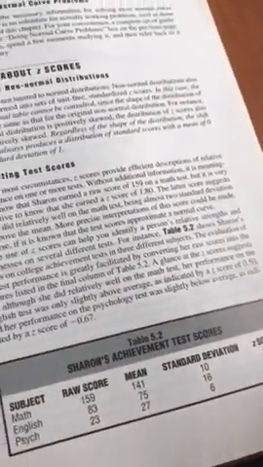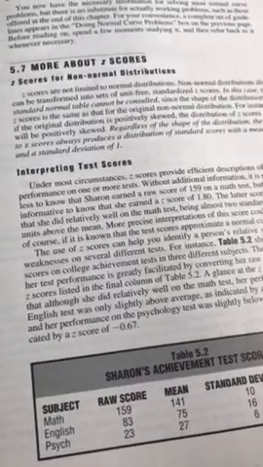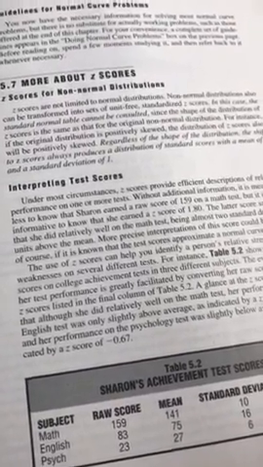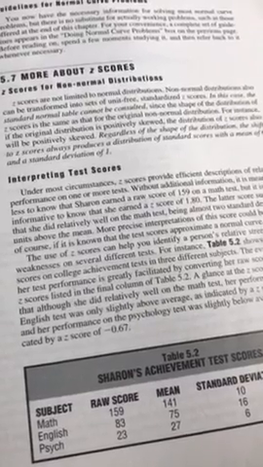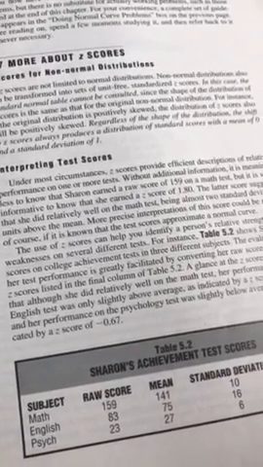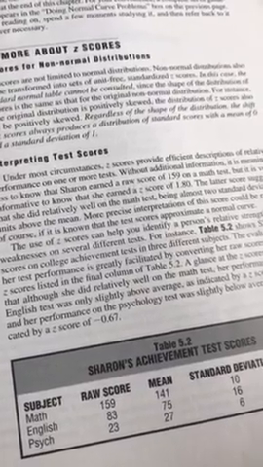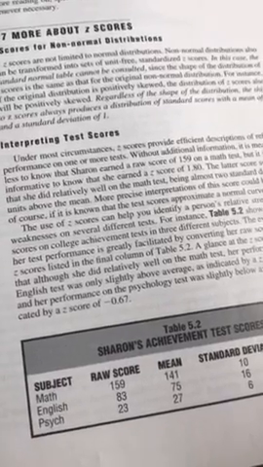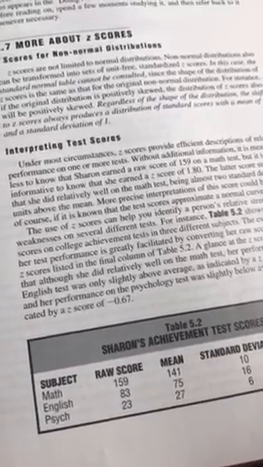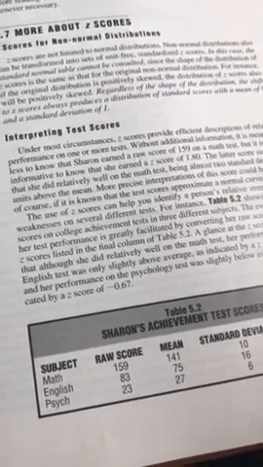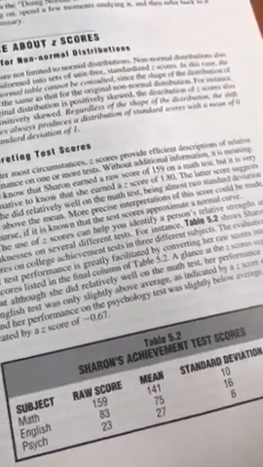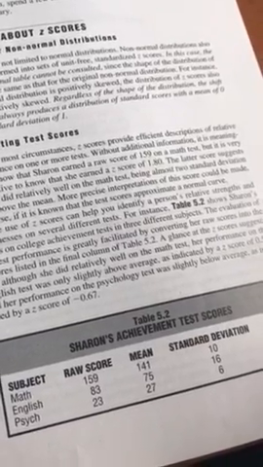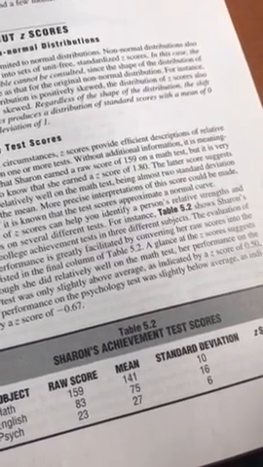And there's just some more information about z-scores. Z-scores can be applied to any type of distribution, regardless of the shape of the distribution. The shift to z-scores always produces a distribution of standard scores with a mean of 0 and a standard deviation of 1. The use of z-scores can help you identify a person's relative strengths and weaknesses on several different tests. Z-scores reflect performance relative to some group rather than an absolute standard. A meaningful interpretation of z-scores requires that the nature of the reference group be specified.